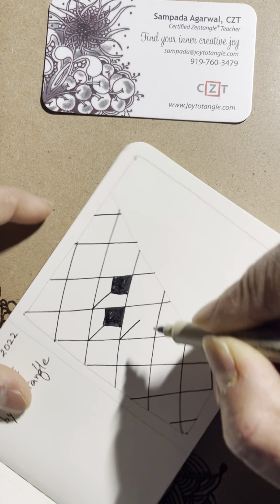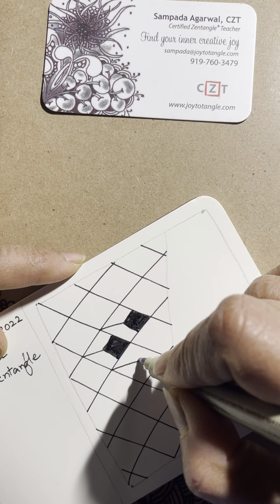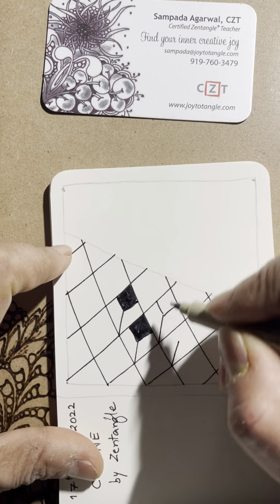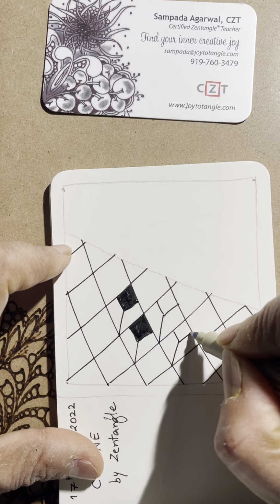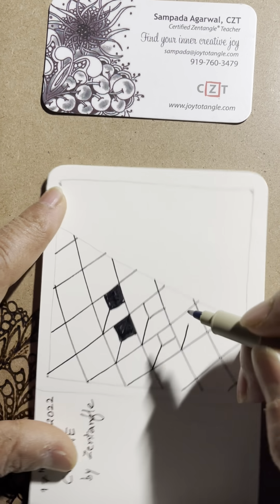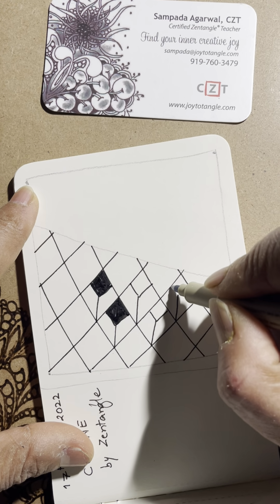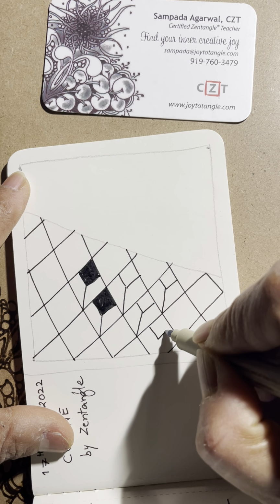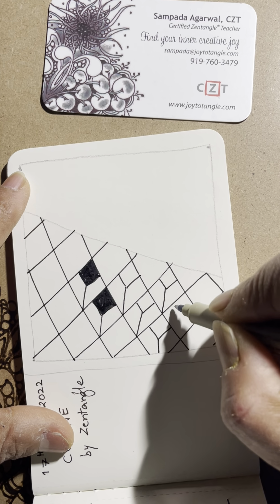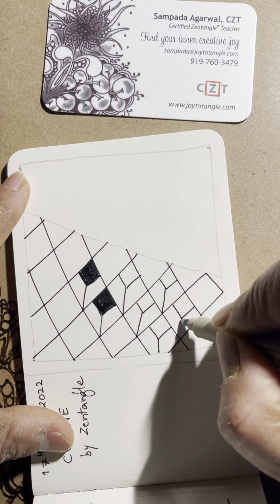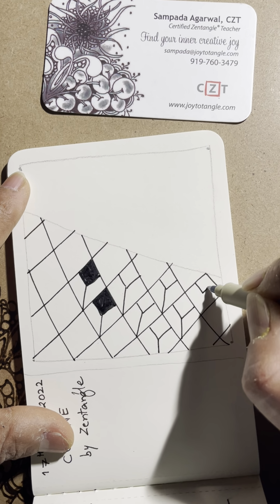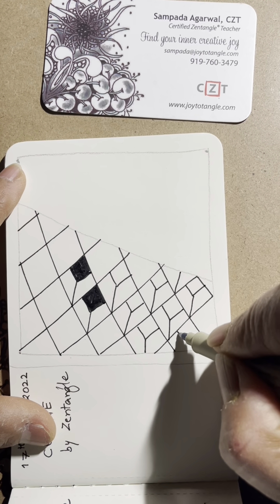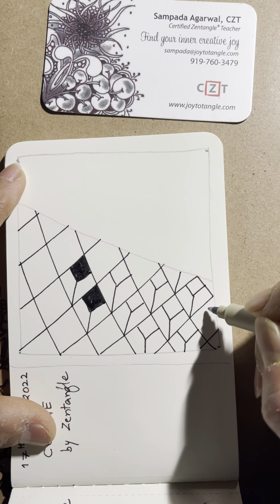So we go halfway, we go one way here, one way here. So it's almost like we are making a Y. Right? One way here, one way here. And you just go ahead and draw this. Draw this. This one here. This one you can't see the rest of it. Here.